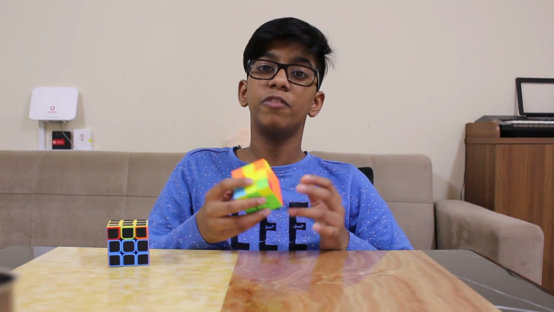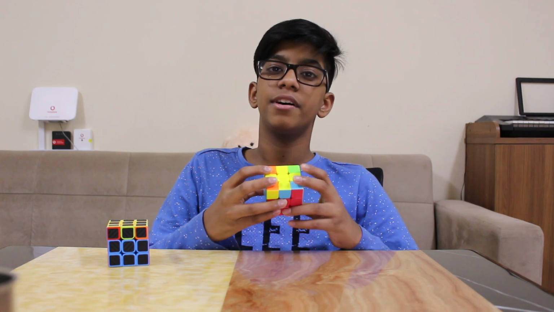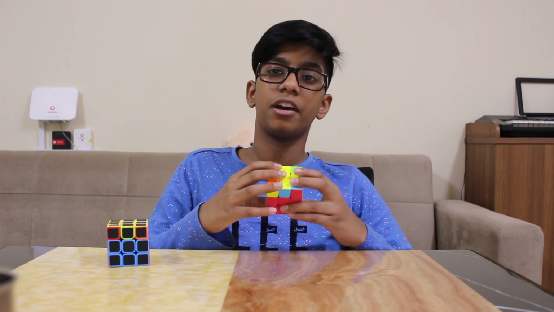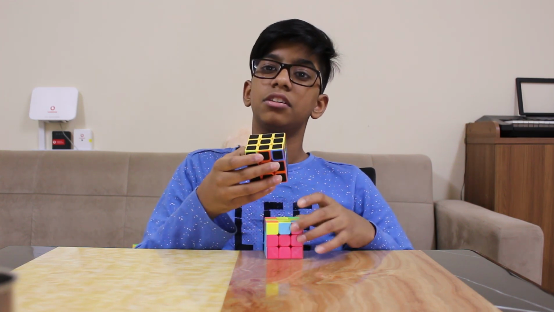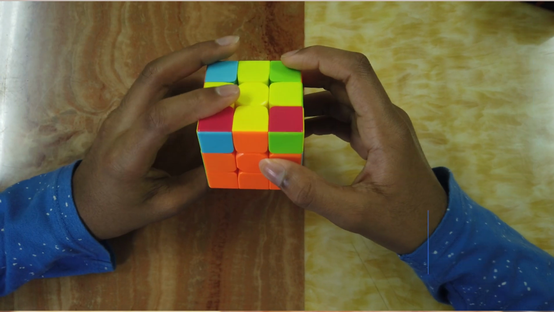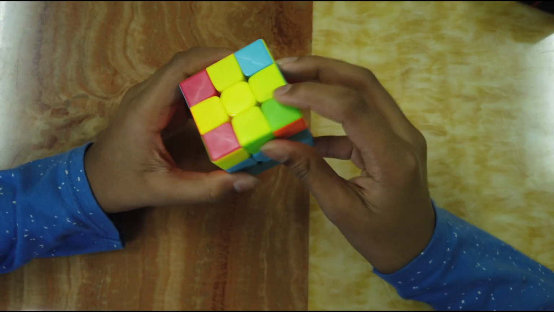In the step 4, we got a yellow cross. As you can see, I made a yellow cross after completing the step 4. So let's move on to step 5. In the step 5, we'll have this full yellow face completed. So in the first step, we'll solve these corner pieces right here.